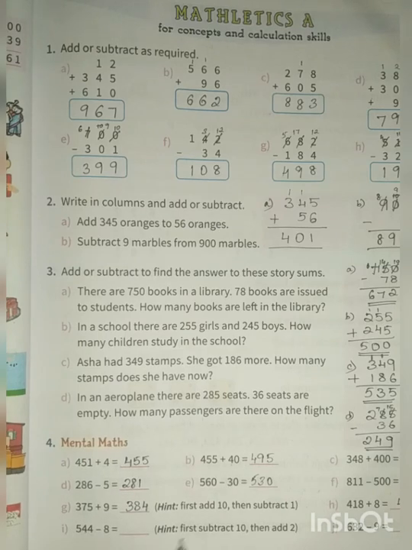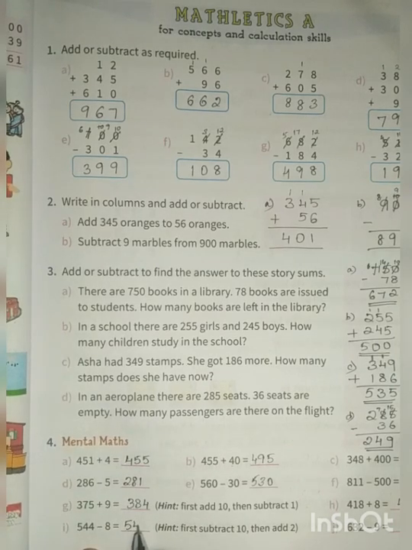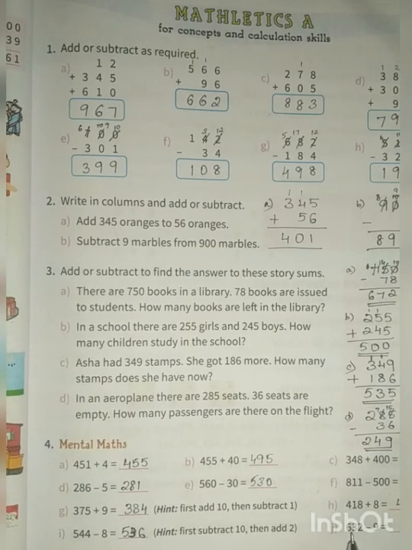544 minus 8. Hint is first subtract 10, then add 2. So here 544 minus 10 becomes 534. Add 2 to it. 534, 35, 36. So 536. The next one. 632 minus 9. 632 minus 10 we shall do first. So 622. Then we add 1 to it. 622 plus 1 becomes 623.